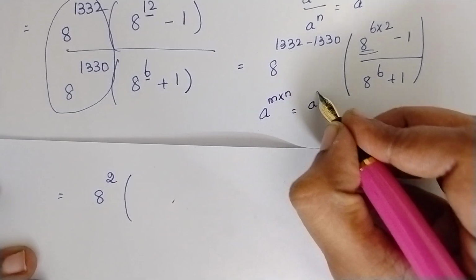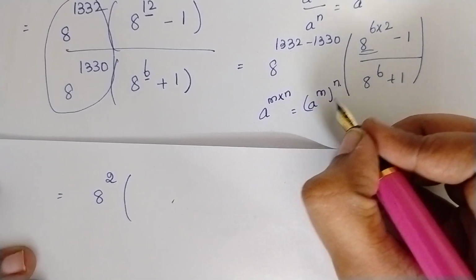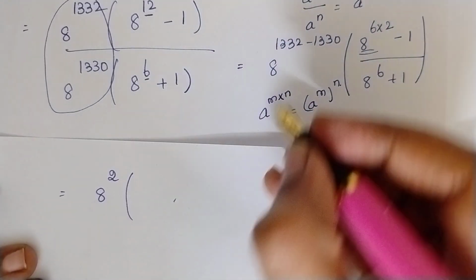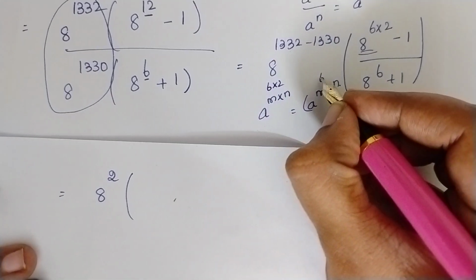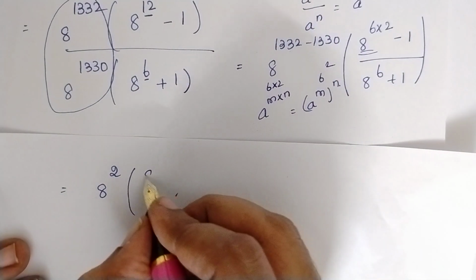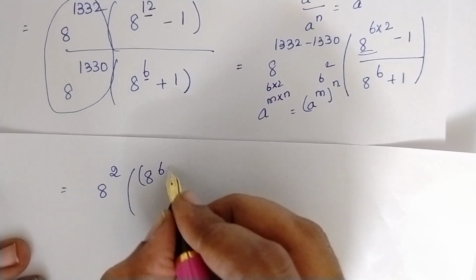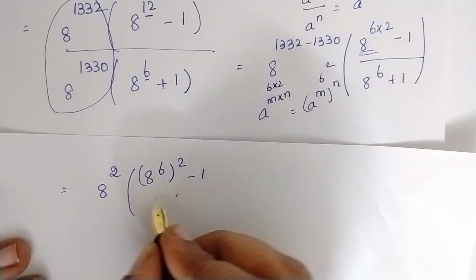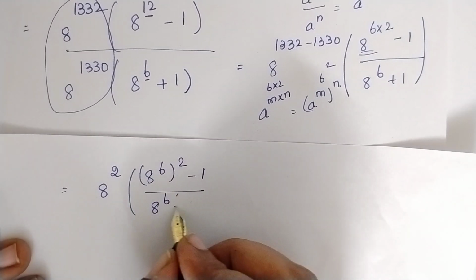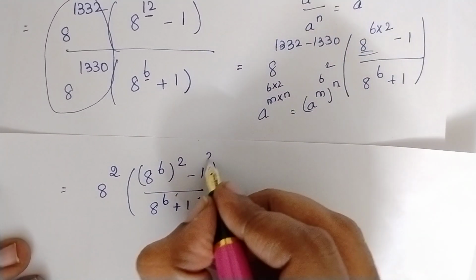This is in the form of a power m into n, so it is equal to a power m the whole power n. So now I am going to apply this. Here 6 into 2, then this becomes 8 power 6 the whole square minus 1, divided by 8 power 6 plus 1. So 1 square is always 1.